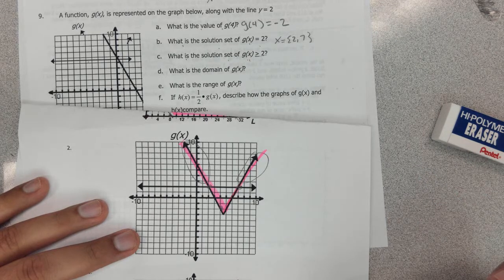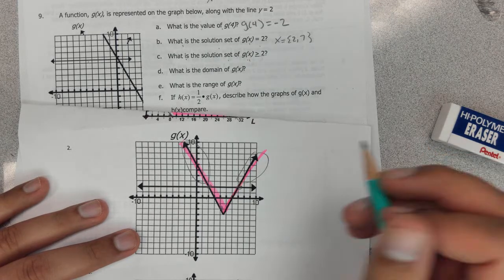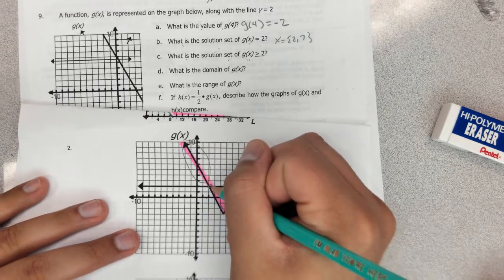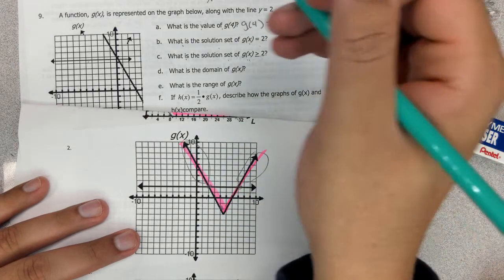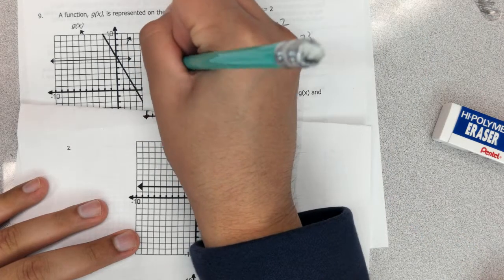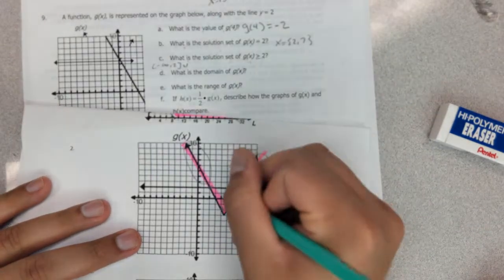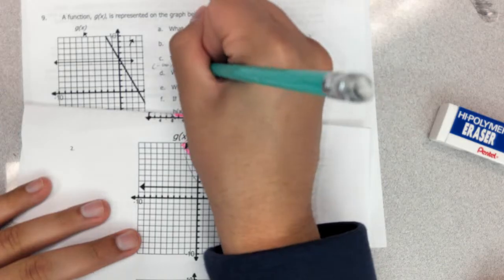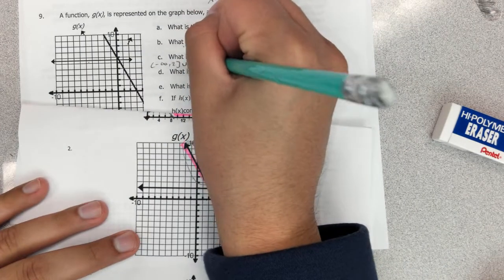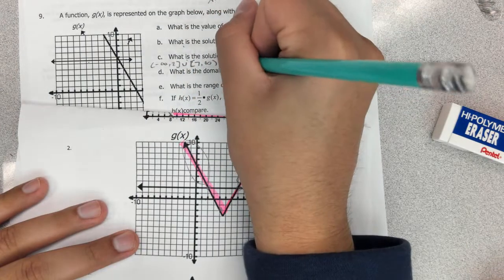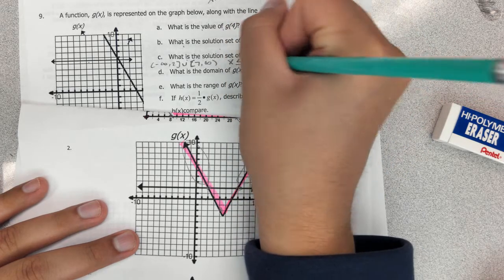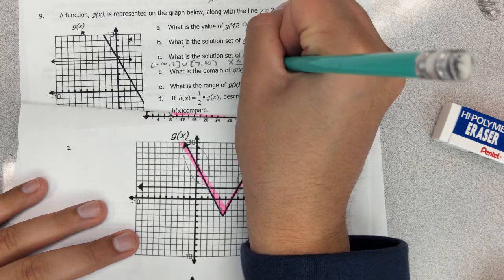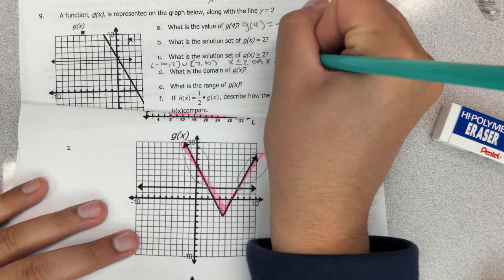So on the number line, you would go from negative infinity to positive 2, union, pick back up at 7, continue to infinity. Or you could write this as x is less than or equal to 2, or x is greater than or equal to 7.